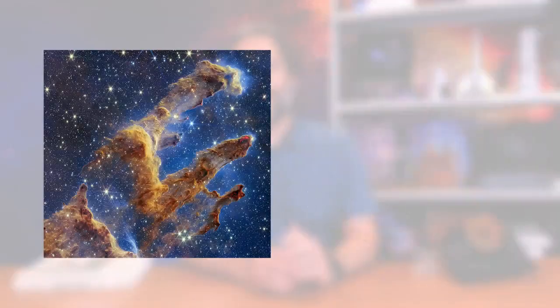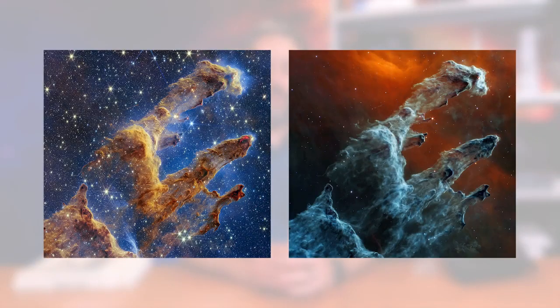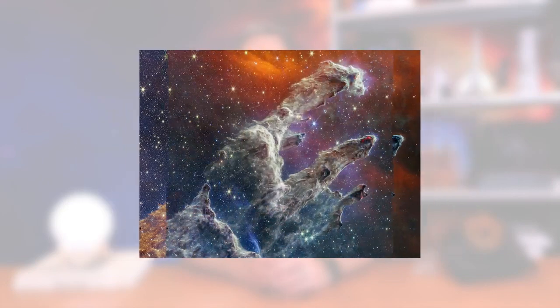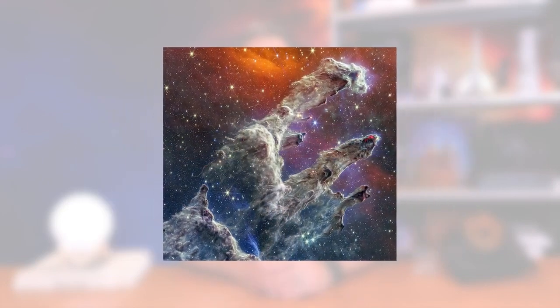We then carefully review what each image contains and decide which filters to keep in the final composite image based on the data quality, science, and overall look. We'll create images from each camera, but we'll often have the opportunity to combine images from both cameras, which can produce stunning results. So there you have it, a brief overview of composing color images from Webb Space Telescope data.